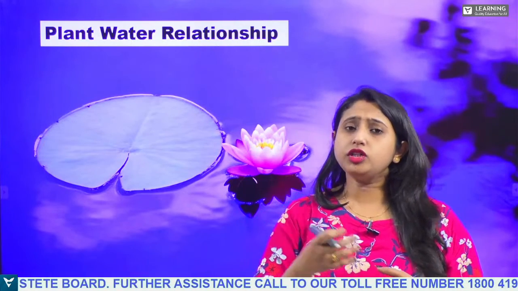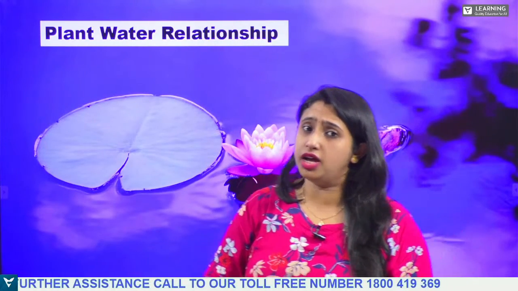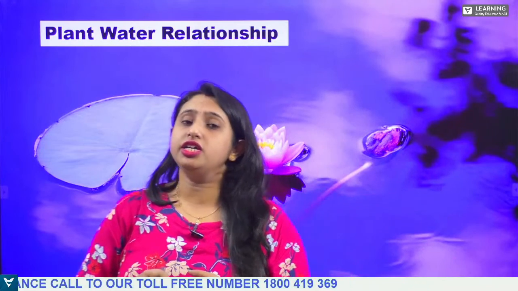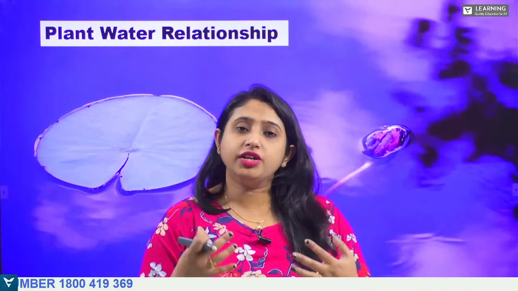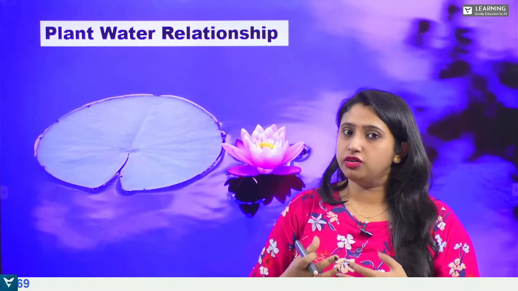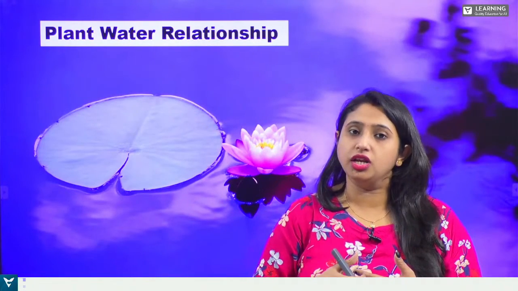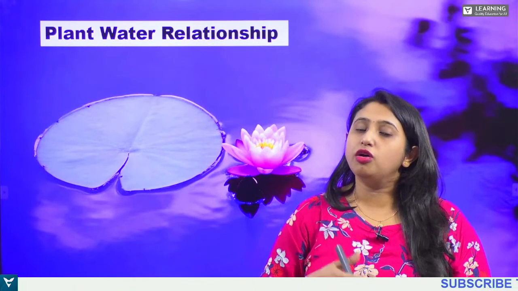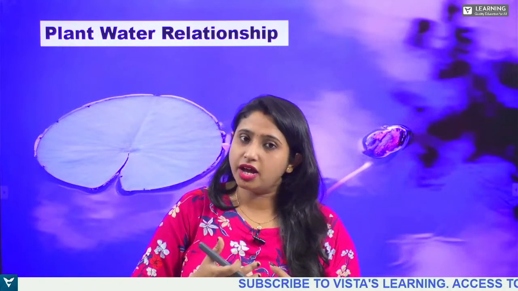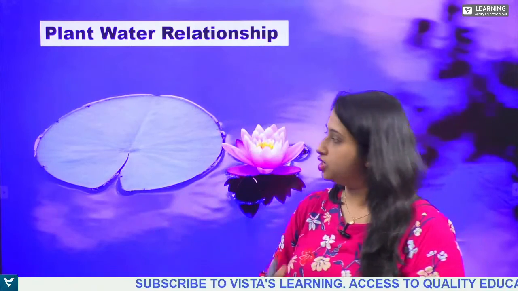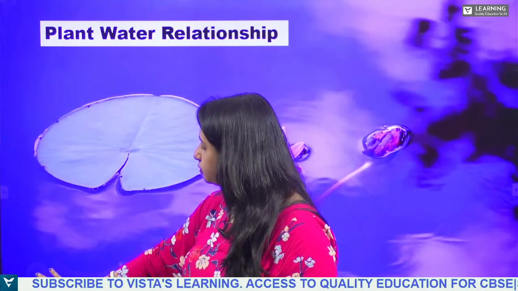When water is transported through the xylem, it creates what? Water potential. So we are going to learn about water potential, then plasmolysis and imbibition in today's session.